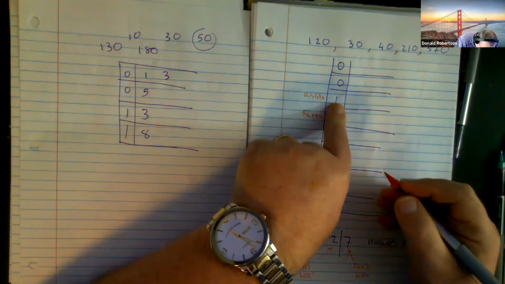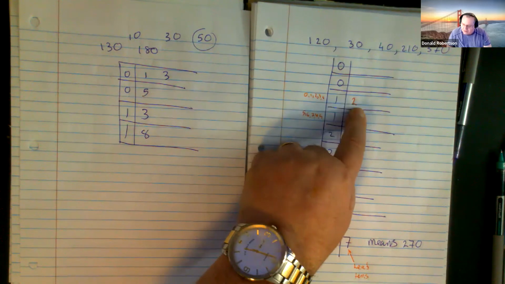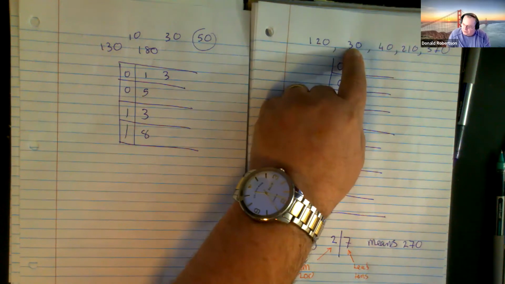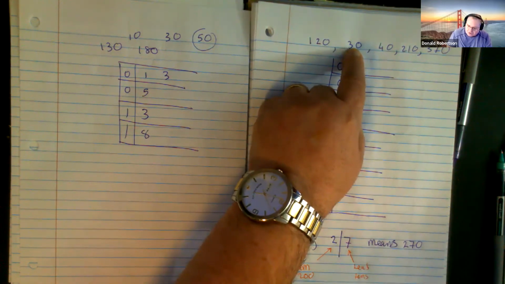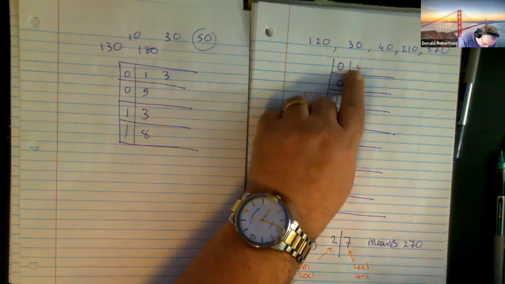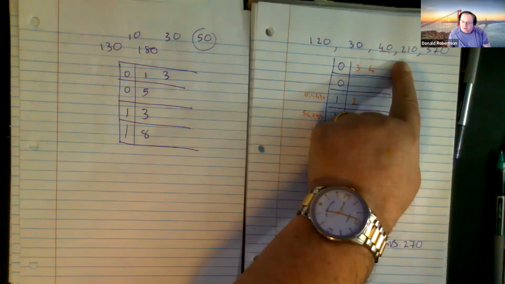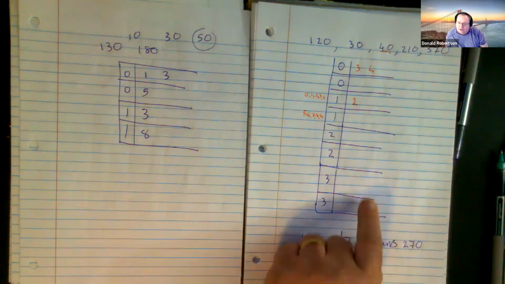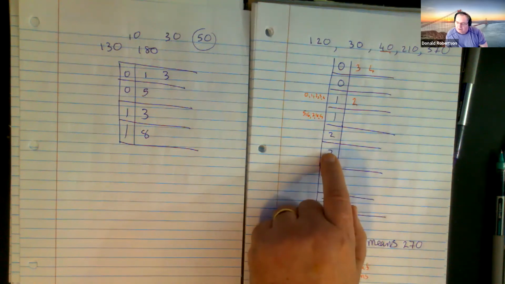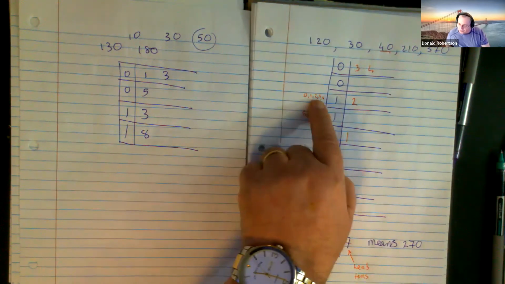So 120 would go here. 1 hundred, 2 tens, 120. Right? Now, when you get a number that doesn't have any hundreds, like just 30, which is one of the earlier questions, that would be 0 hundreds and 3 tens, 30. And the next one would be 0 and 40, right? 210 then. Where would the 210 go? Well, it would go either here, 200 and 10, or it would be here, 200 and 10. It's one of the smaller ones, right? The smaller ones go first and the bigger ones go second.